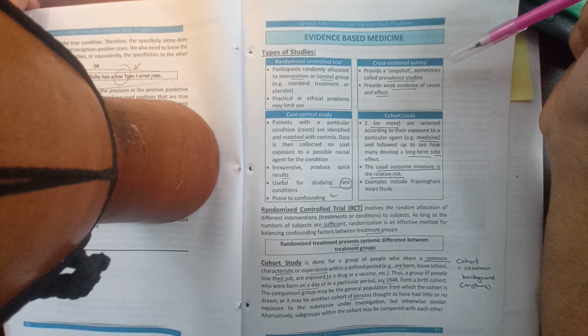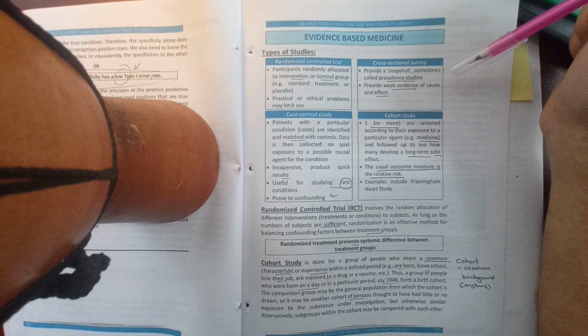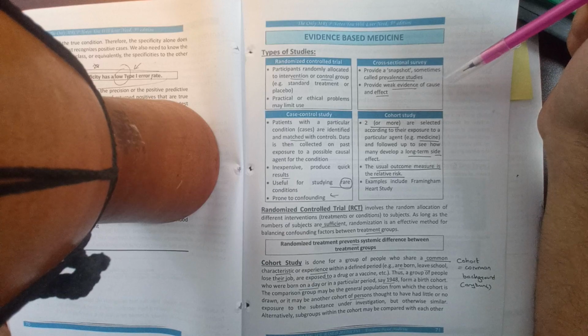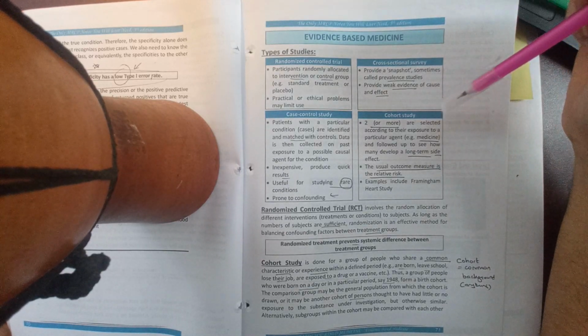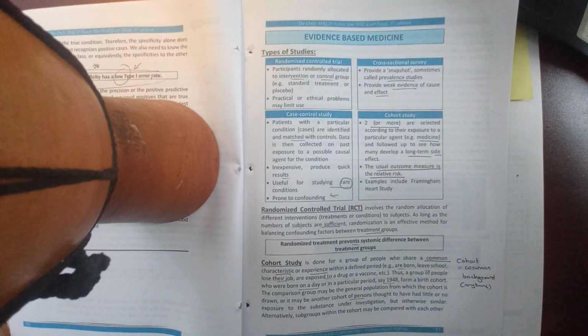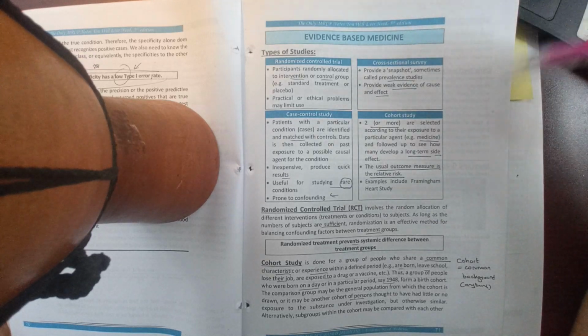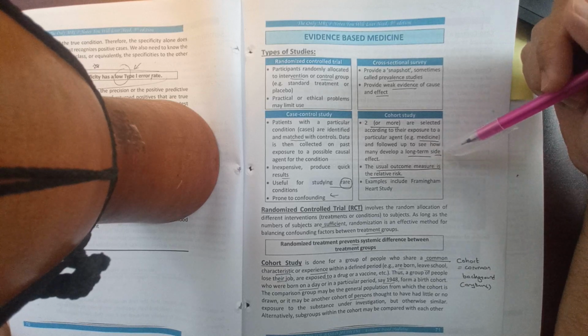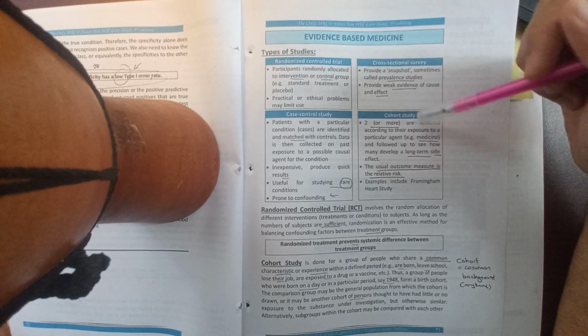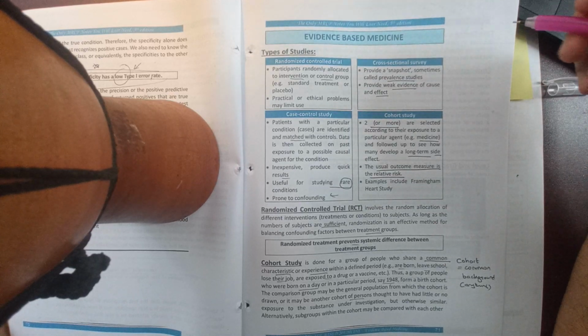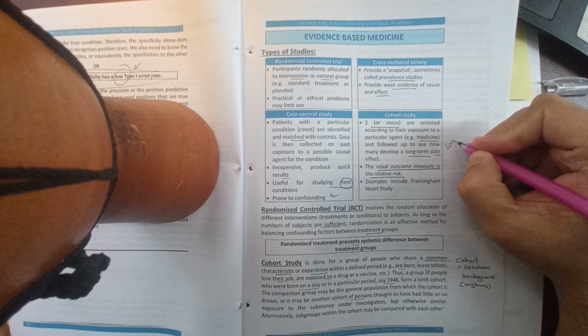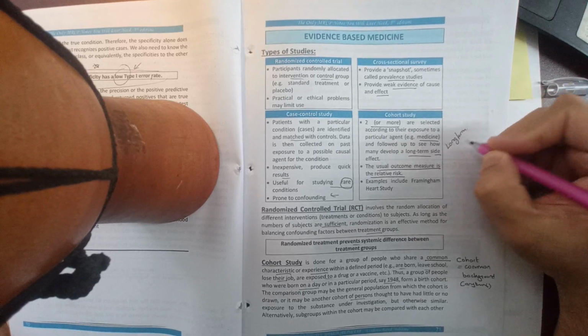Cross-sectional surveys provide a snapshot, sometimes called prevalence studies. They provide weak evidence of cause and effect. And cohort study: two or more groups are selected according to their exposure to a particular agent and followed up to see how many develop a long-term side effect. It's a cohort study, long-term. The usual outcome measure is therapeutic risk, for example the Framingham Heart Study. So the key points you need to find out and write them down.